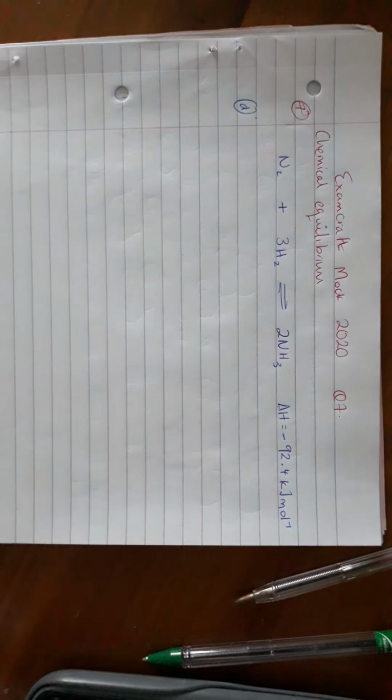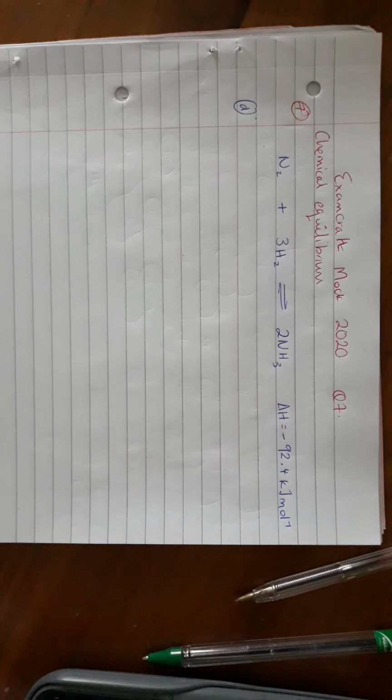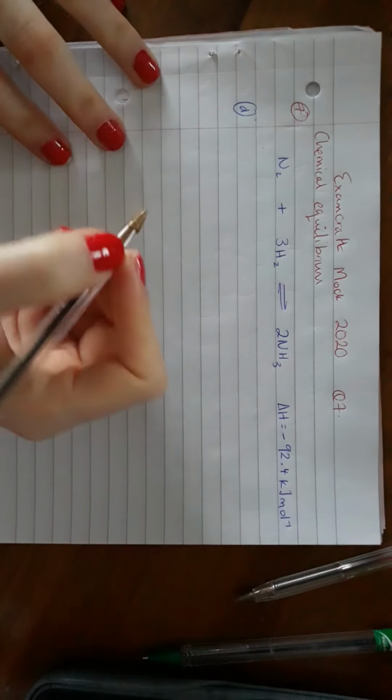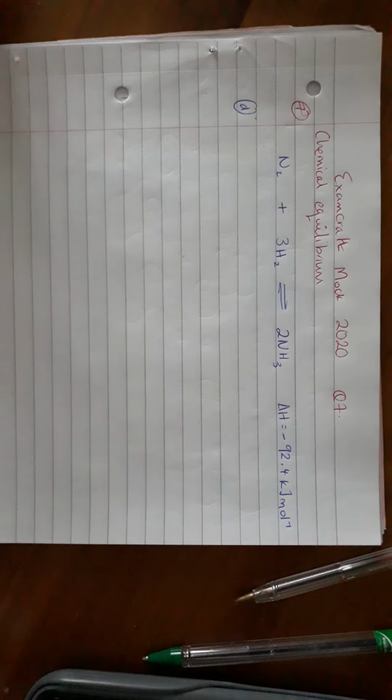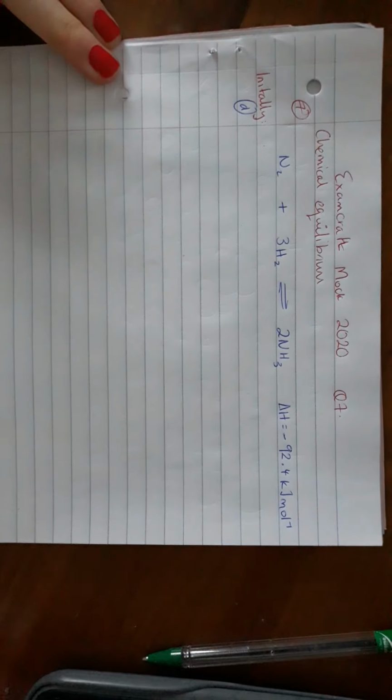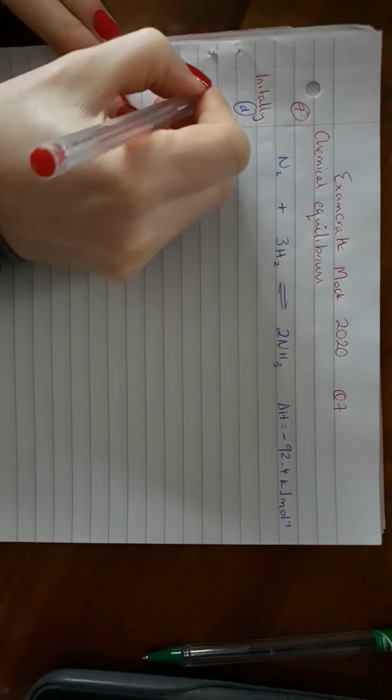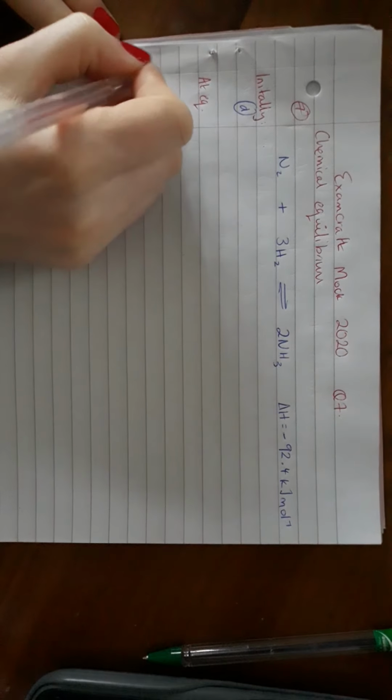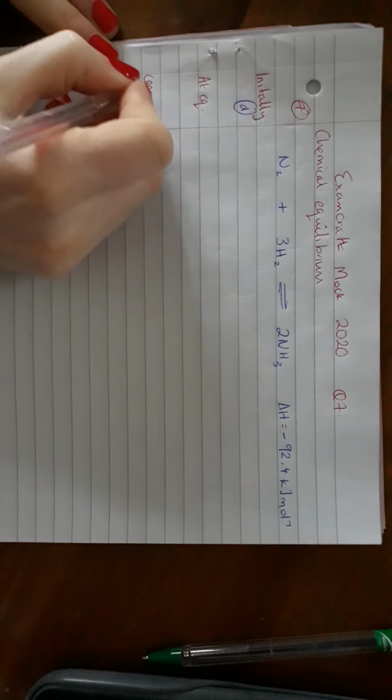Then it says part D. Okay, so that's what I'm going to do out. In an experiment, 4.5 moles of nitrogen and 13.5 moles of hydrogen were mixed in a 2-litre container. So I'm always going to ask you to write the following headings. Initially, first of all, then at equilibrium, and then lastly, concentration at equilibrium.